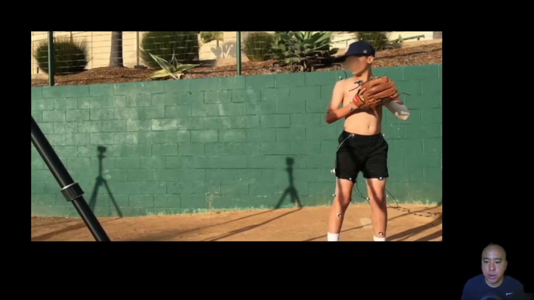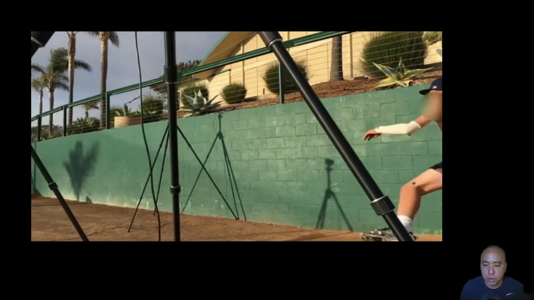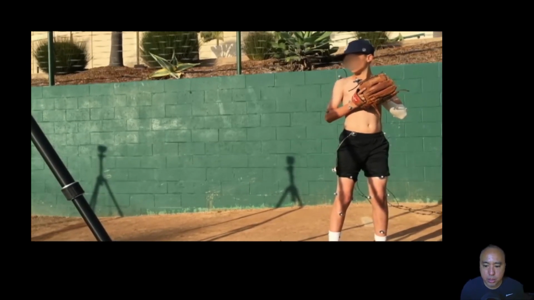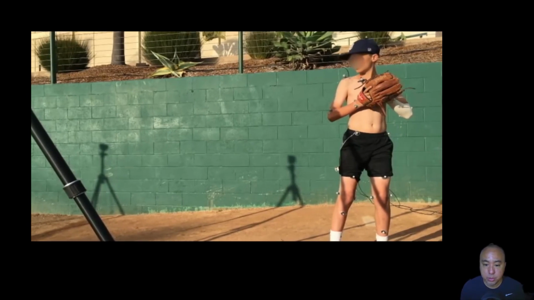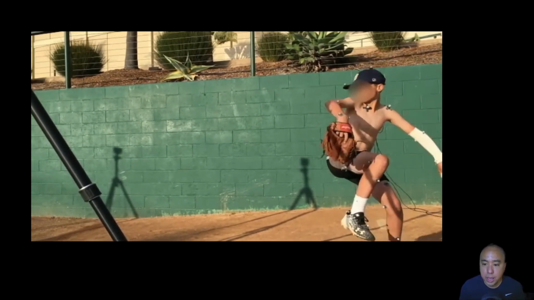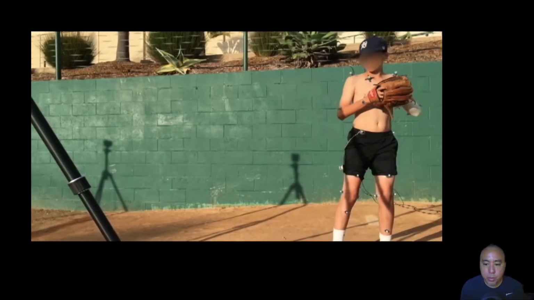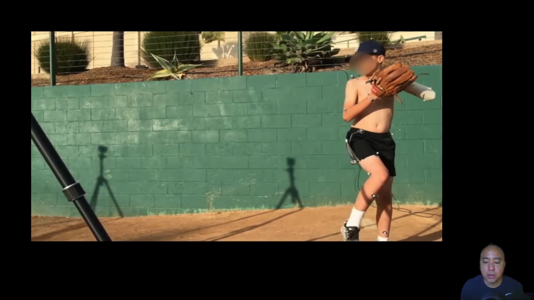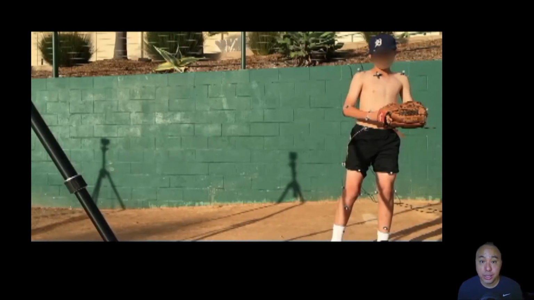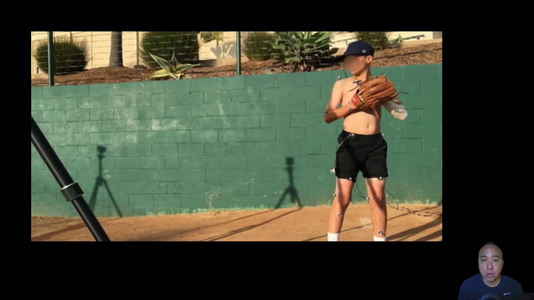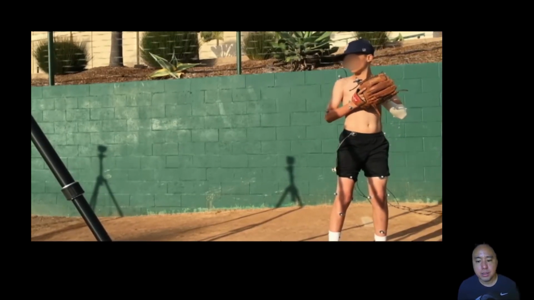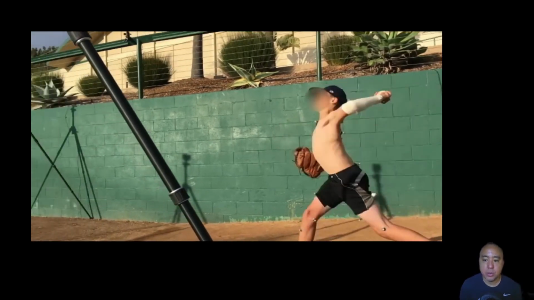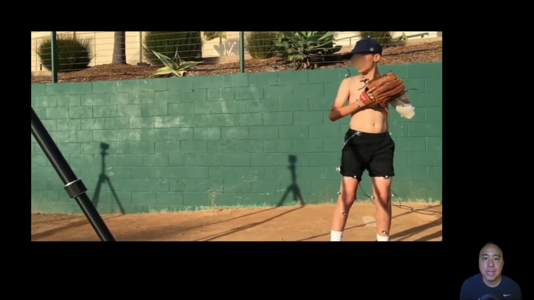So let's take a look at a thrower here. I believe this was a 13-year-old kid that we saw in our bullpen a couple of years ago. This kid's probably in middle school by now, or a freshman in high school. And typically what we see with younger players is they tend to open up too early, what baseball coaches like to call opening up too early towards home plate. And what that really means, in terms of the trunk, is that the trunk itself rotates too early in the sequence.